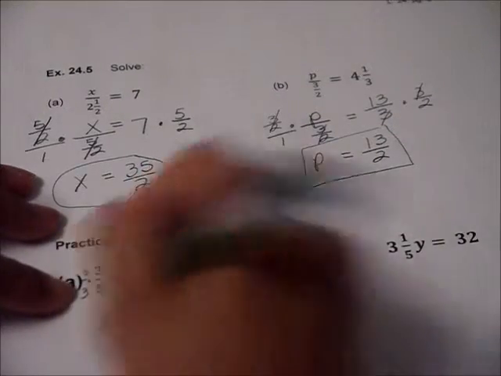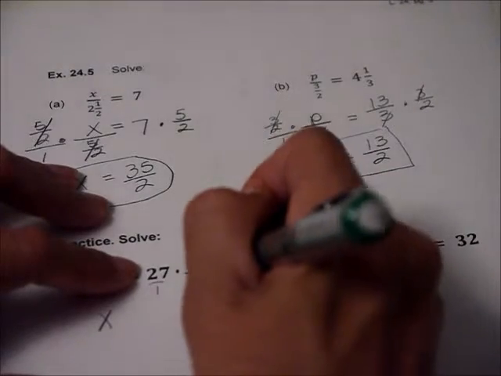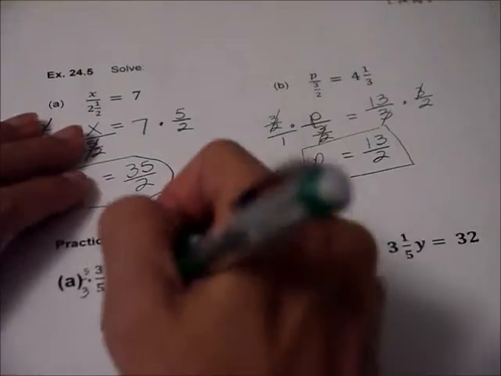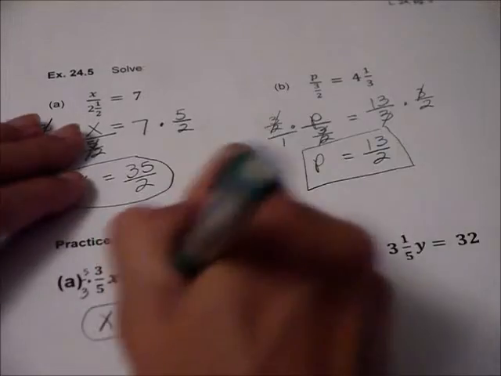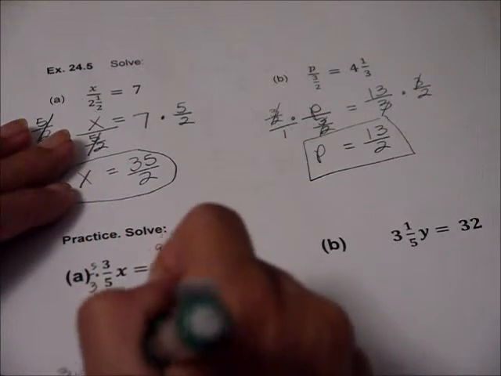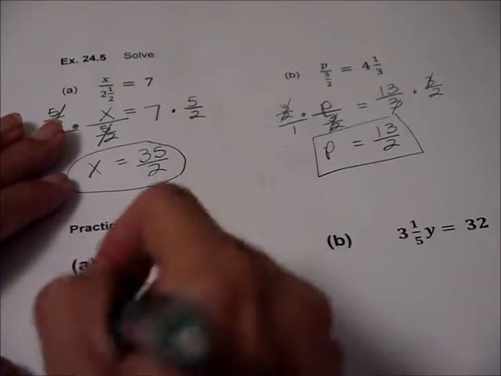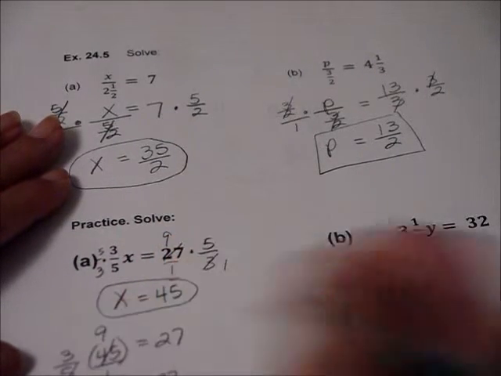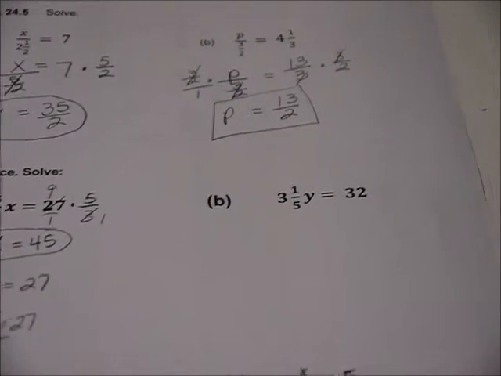Okay, so that gives me an x, and then I'm going to go ahead and do some cross-canceling. 3 goes into itself once and goes into 27 9 times. So 9 times 5 is 45. And I'm going to check it. Is 3/5 times 45 equal to 27? Well, these cancel out. And I got 3 times 9. And yes, it does.